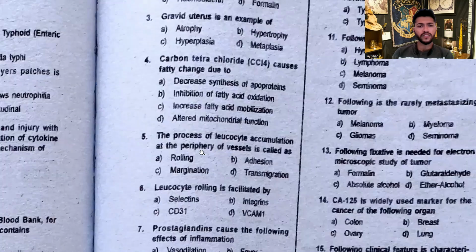Process of leukocyte accumulation at periphery of vessels is known as. Now this question is from the cellular events of inflammation. So first it is margination, rolling, adhesion, diapedesis, chemotaxis, and phagocytosis.